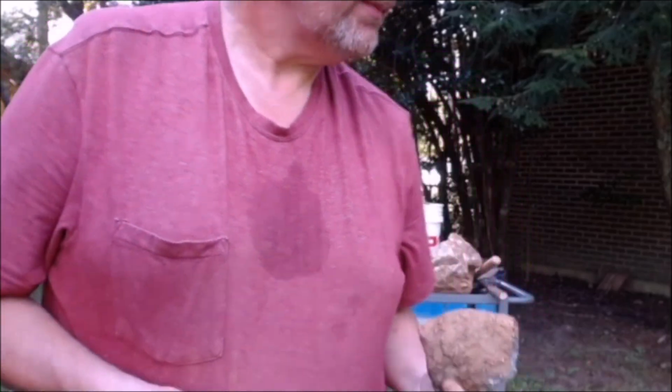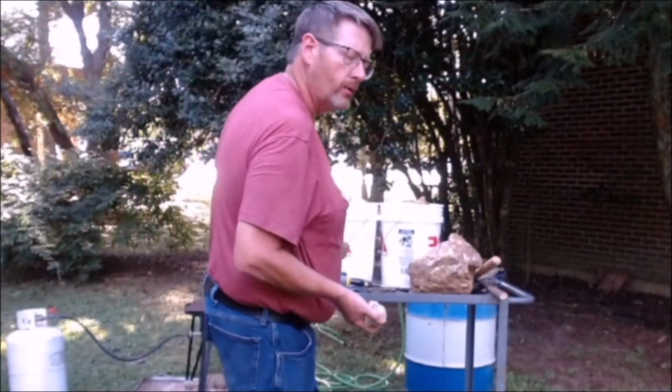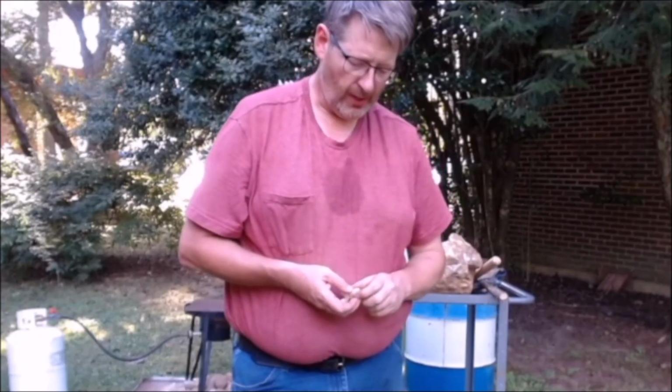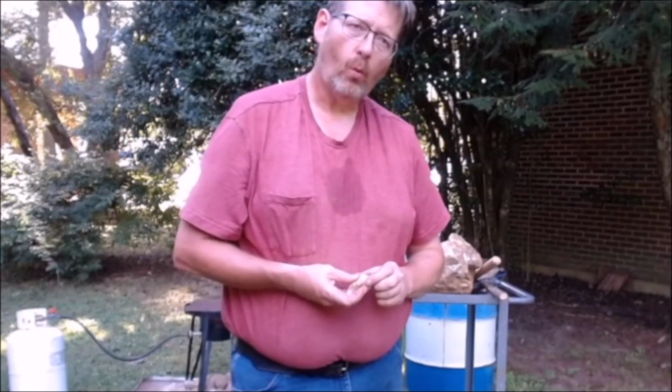So I have to break up all of this quartz in order to get the galena out. And that's what I'll be doing today. And the way I'm going to be doing that is through the properties of the quartz.